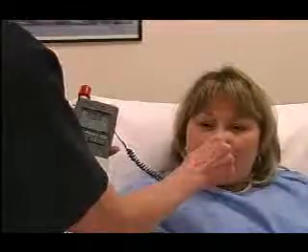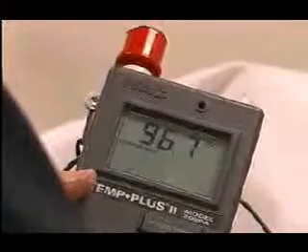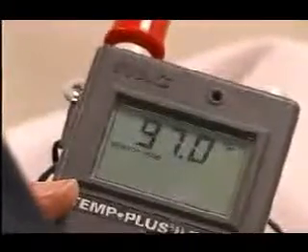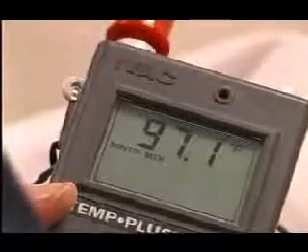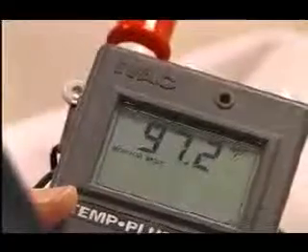Today we're going to be talking about some of those alterations in vital functions that can occur. The first is alteration in temperature. When heat production exceeds heat loss, the body temperature rises above the normal range. When this happens, the person is considered to be febrile or having a fever.